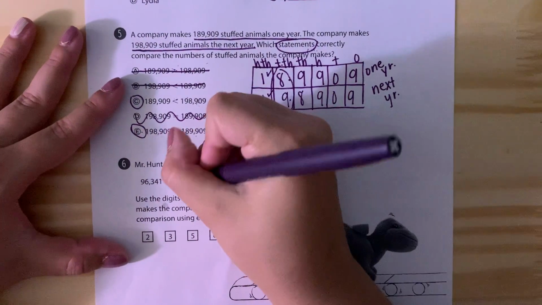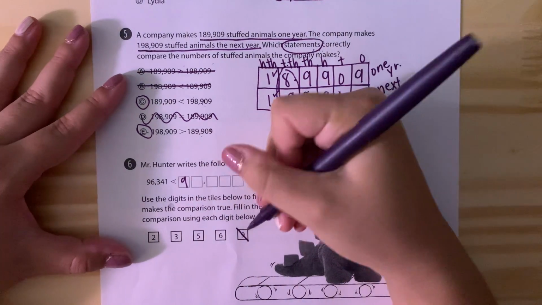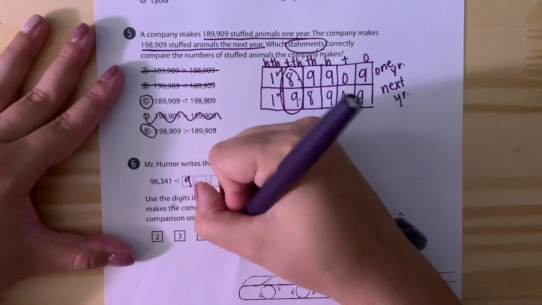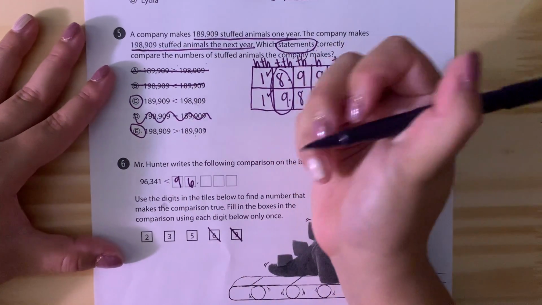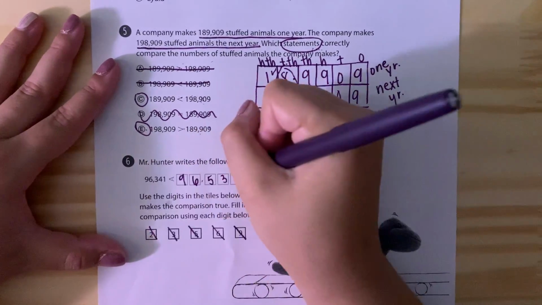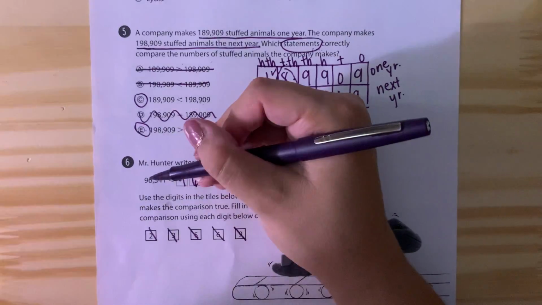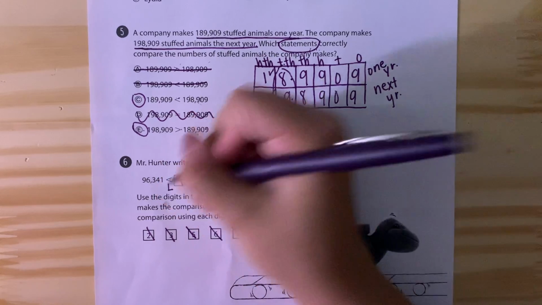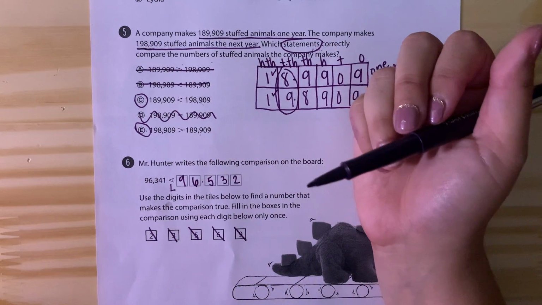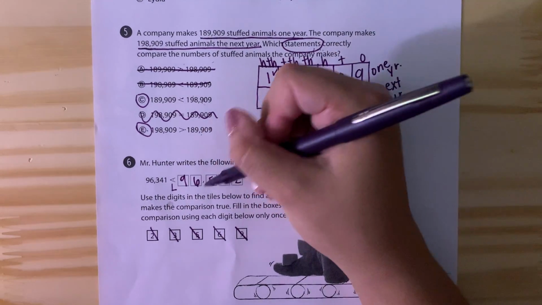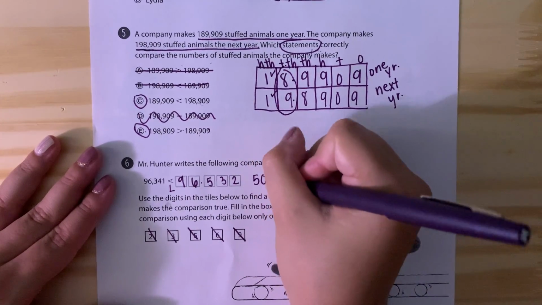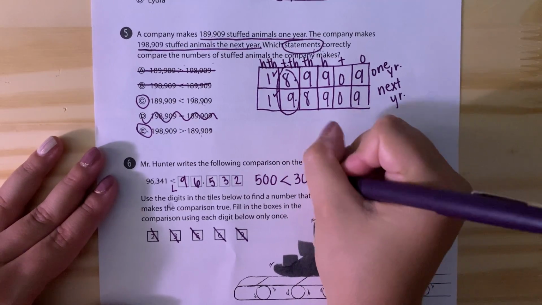So we're going to start with our greatest number, which is 9. And then we're going to work our way down. And I'm just going to cross them out as we use them so we don't get confused. So after 9, the next greatest number is 6. Then the next greatest number is 5. Then 3. Then 2. And are we right? Is 96,341 less than 96,532? Well, yeah, because this one has a 3 in the hundreds place, and this one has a 5. So we know this one's larger because 500 is greater than 300. So we can even say 500 is greater than 300 here.